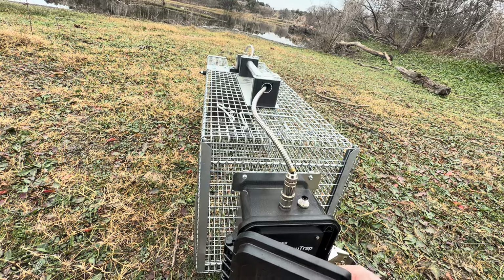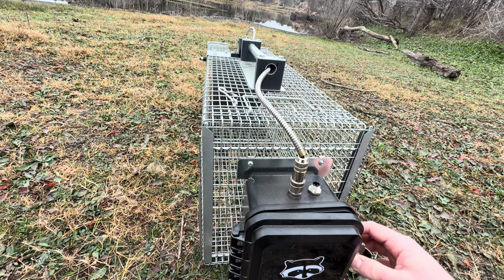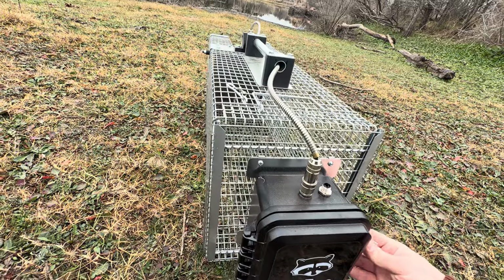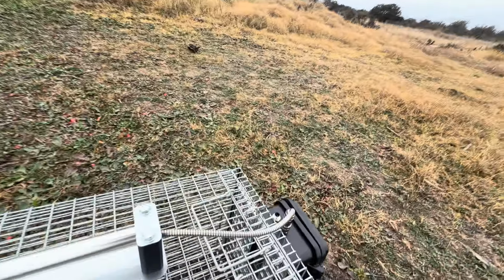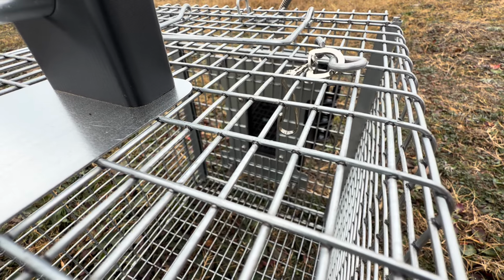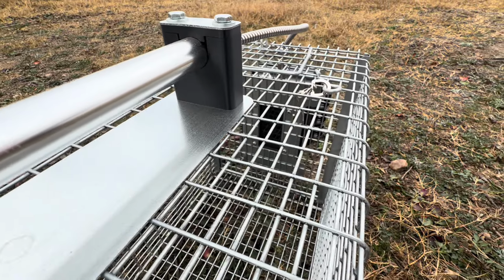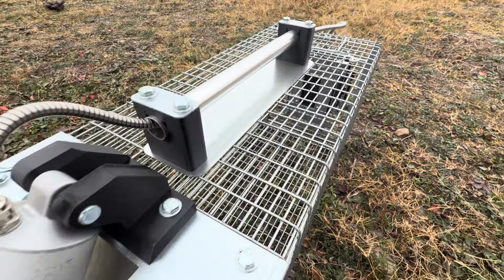And then something else to note that's important is when you're arming the trap, you want to make sure that there's a clear line of sight pretty much from the middle of the pod, so that's that black piece in the back, to the front of the trap, because that's the sensor that detects animals going to the trap.